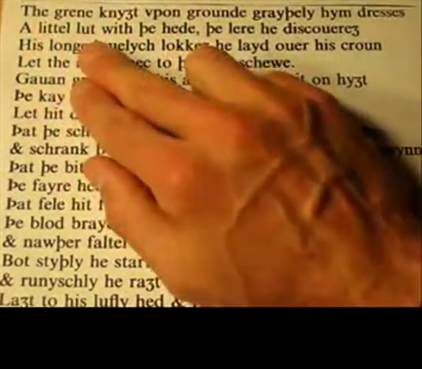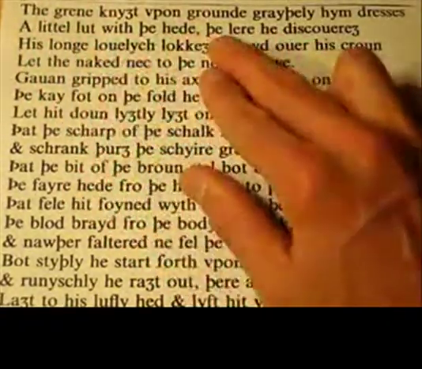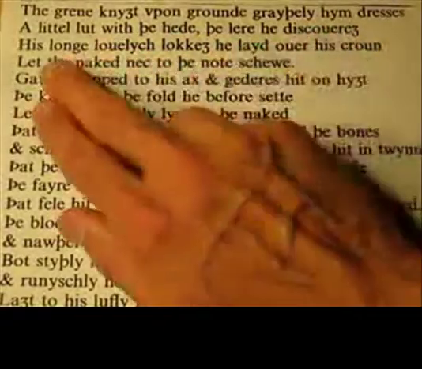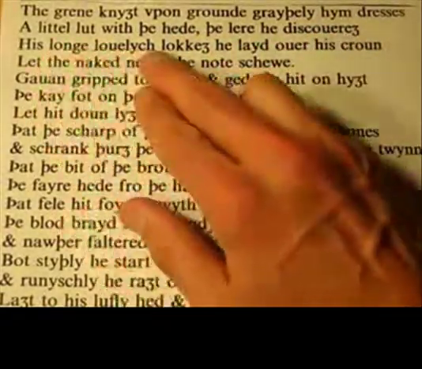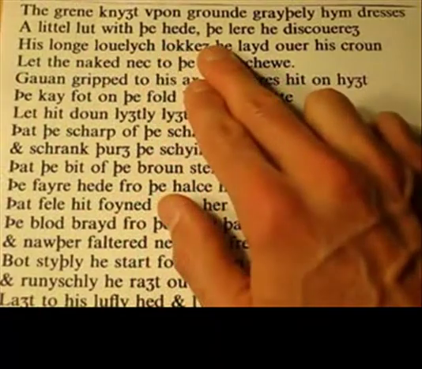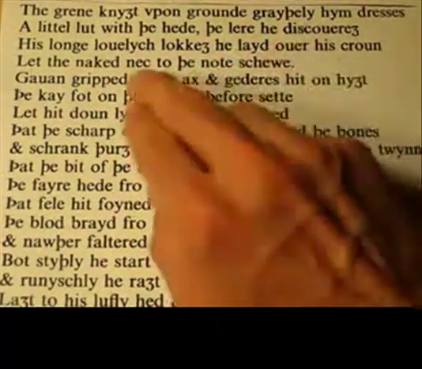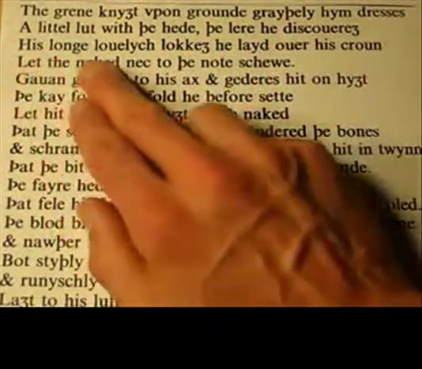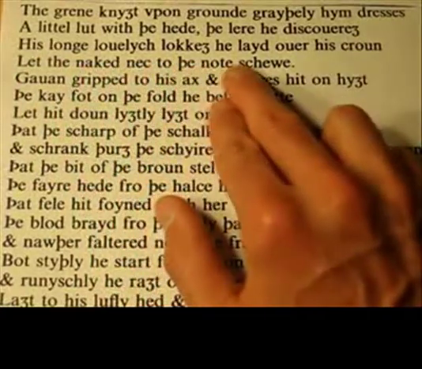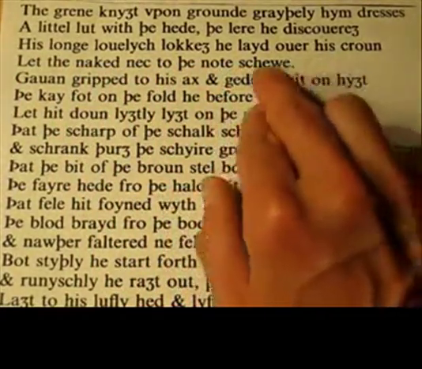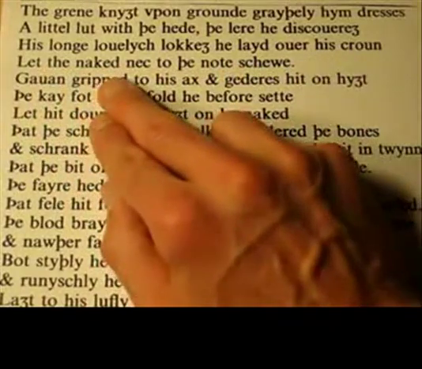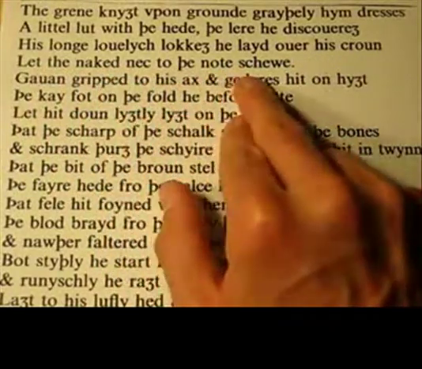The green knight upon groen grethely him dresses. A little lute with the head, the lair he discovers. His long lovely lockes he laid over his croon. Let the naked neck to the note shiver.